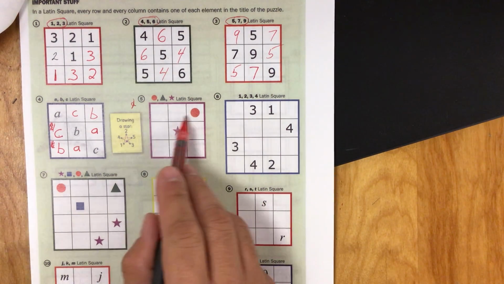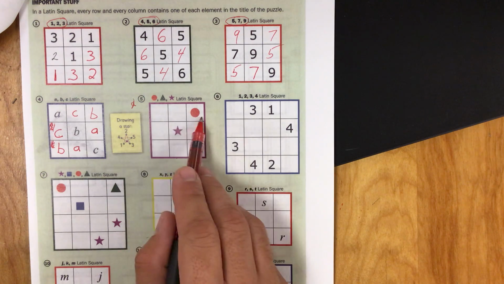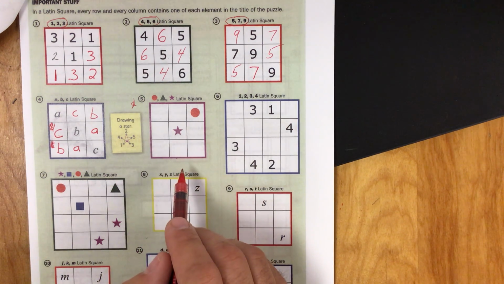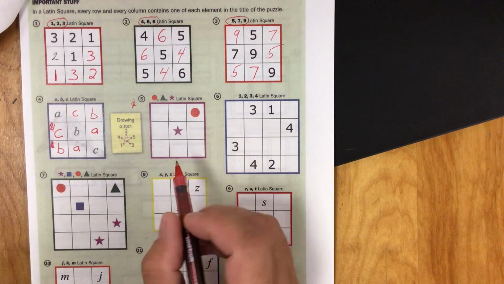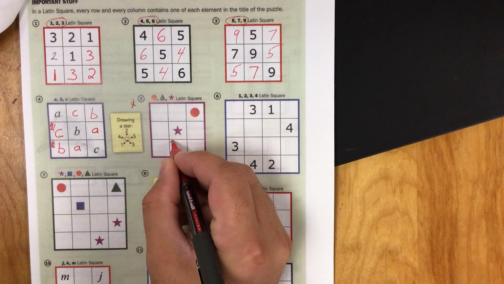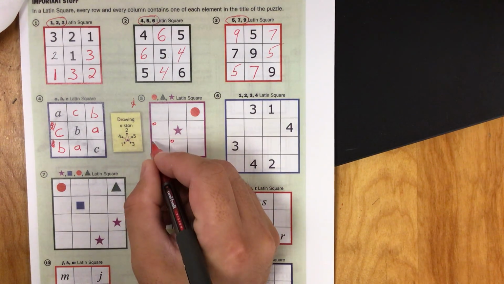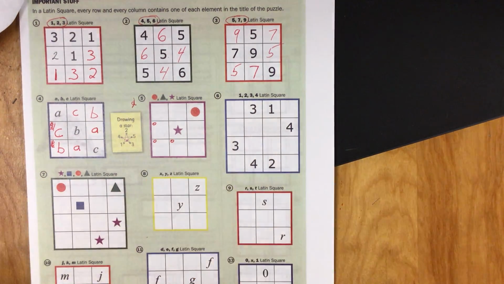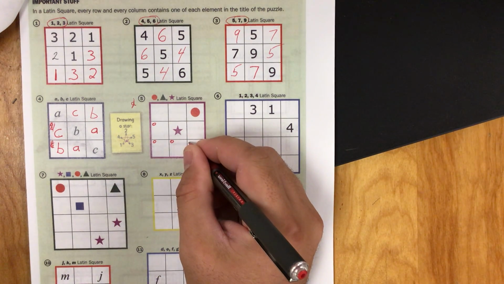All right, so we have a circle and a star. So I know there can't be a circle up here. And I know there can't be a circle here, so one of these, again, I like to make little notes, would have to be a star. Triangle at this point could be all over. As far as a star goes, star could be here.